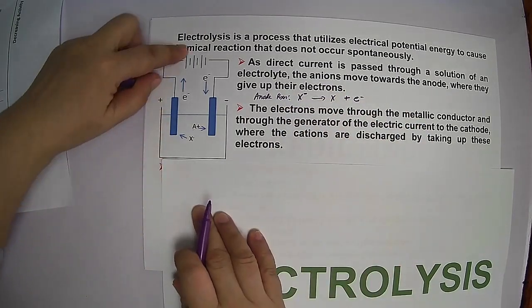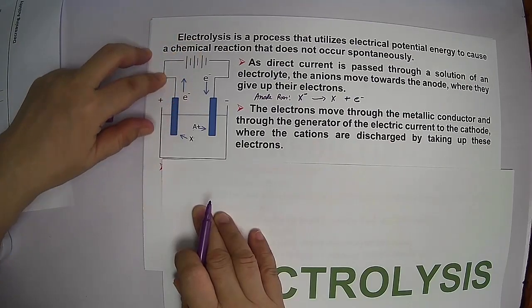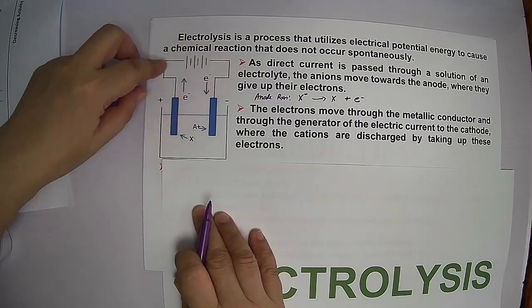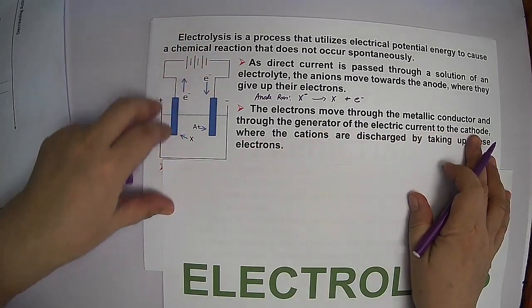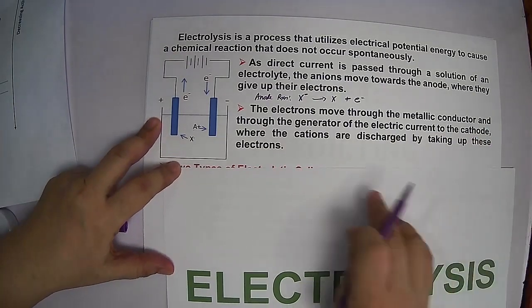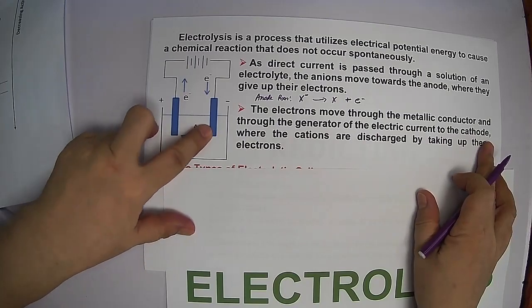The electron is moving from the anode through the metal conductor, by the generation of electric current, to the cathode.